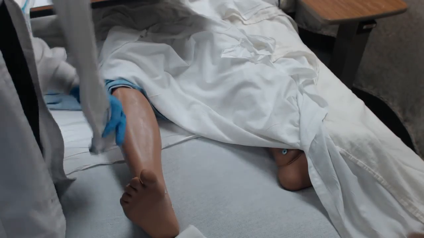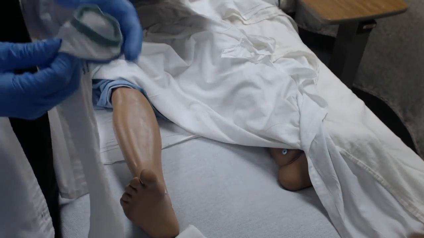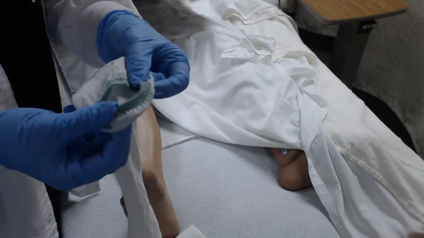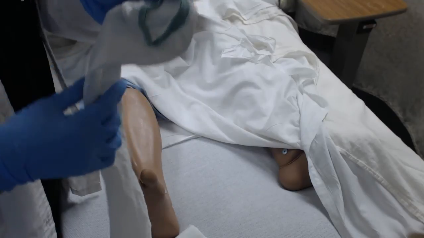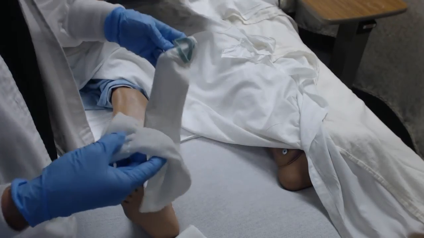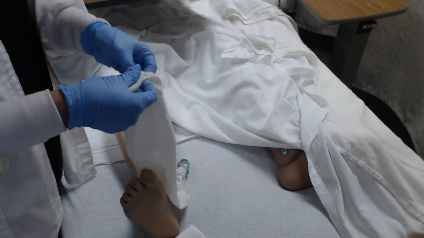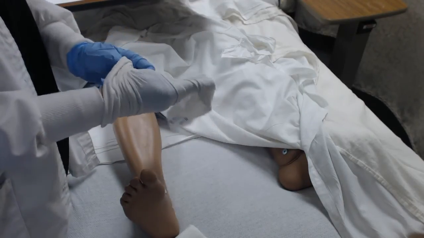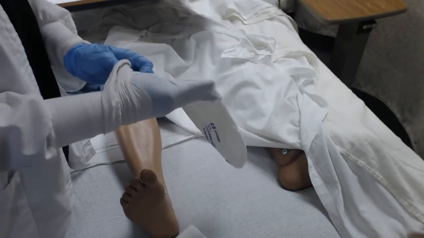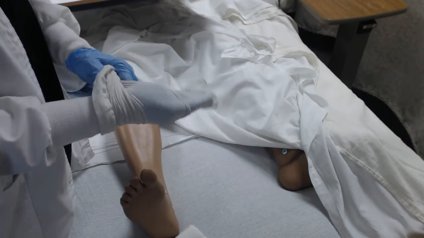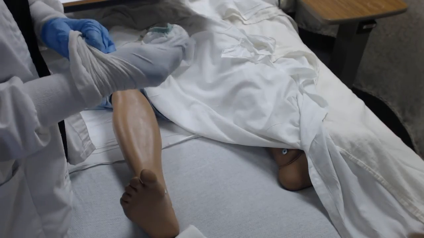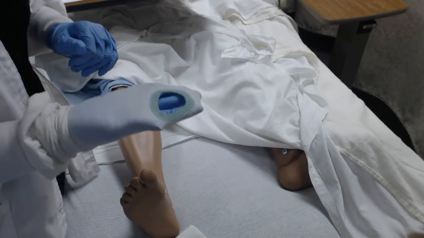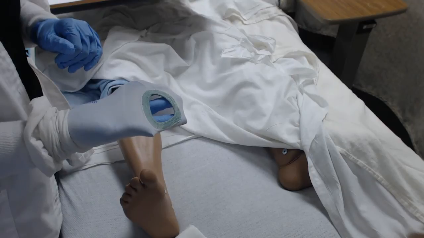Then you're going to want to open up the package, and on the very bottom of the package you'll see this hole. That's there for a purpose. What you're going to do is take your hand and insert it into the TED stocking until you get that hole on top where your palm is in your hand.